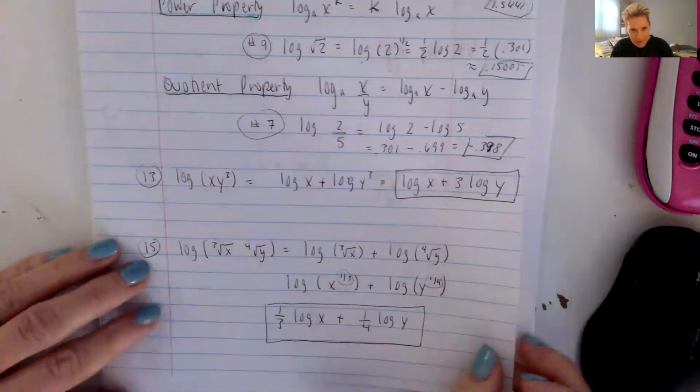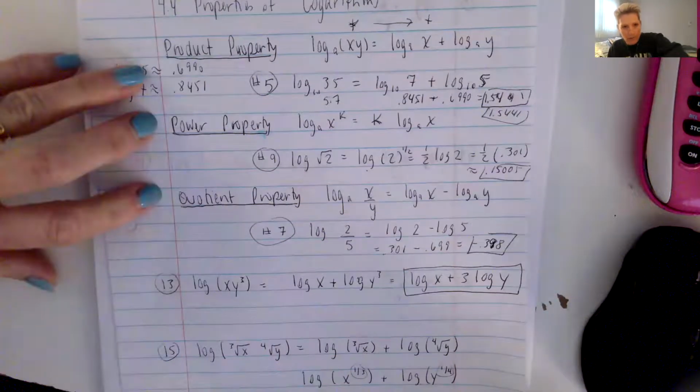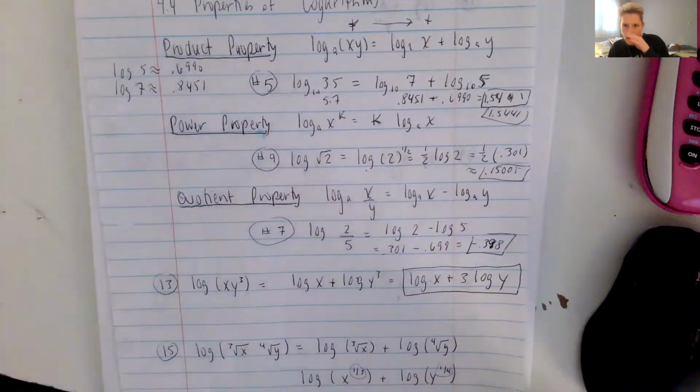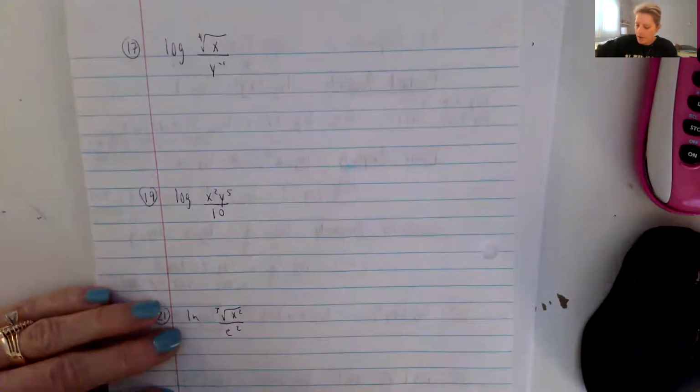These are fun once you get used to them. So it might be helpful for you to write these properties on a note card or a separate piece of paper that you can keep next to you while you're working, and acknowledge what you're using each time.